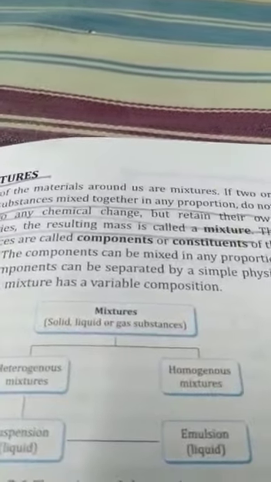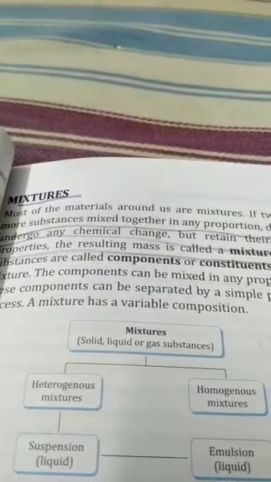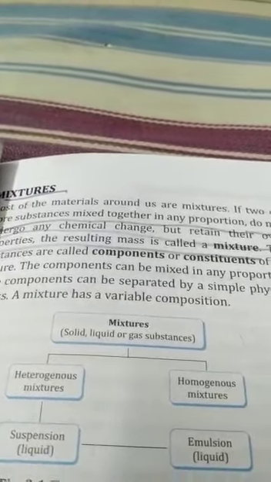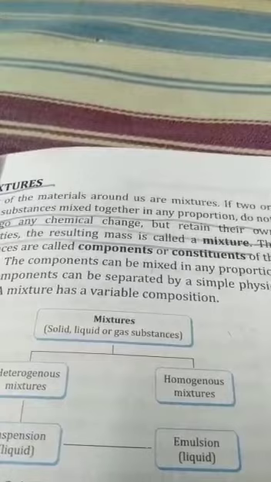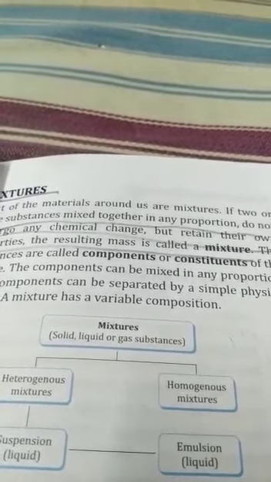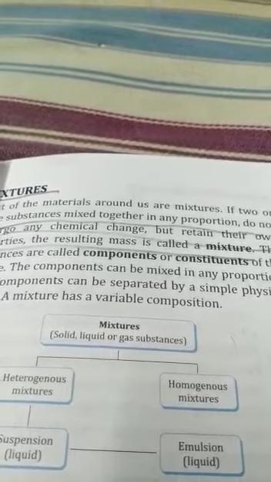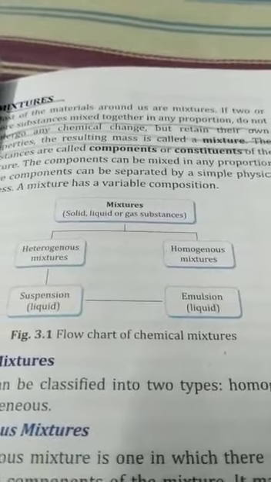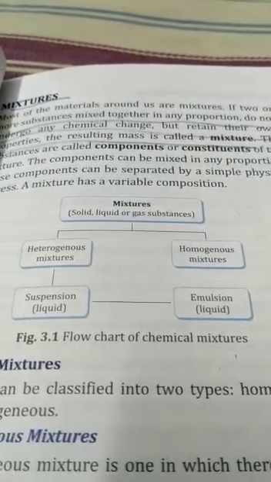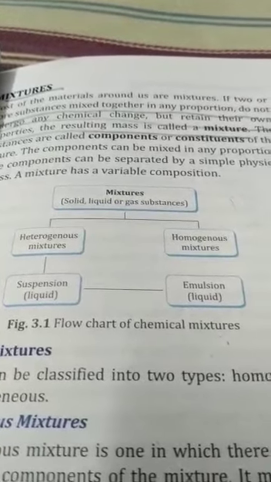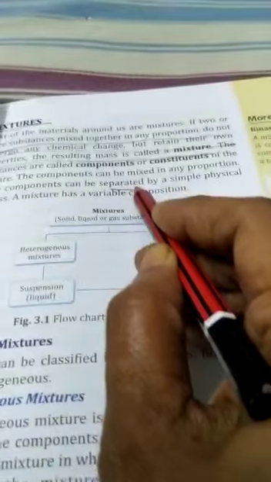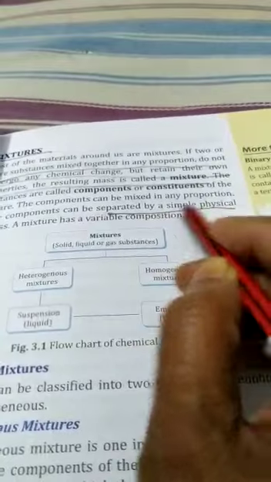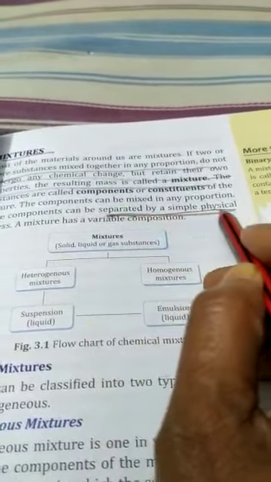And when they combine in any proportion, the mixtures can be of solid mixed with liquid, or solid mixed with solid, or solid mixed with gas, liquid mixed with gas. In that way, many different kinds of mixture exist. But always remember, in a mixture the components are not in a fixed ratio, and they can be separated from each other by simple physical means, which never happens in a compound.